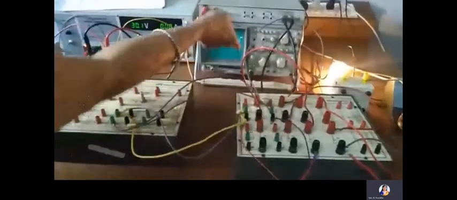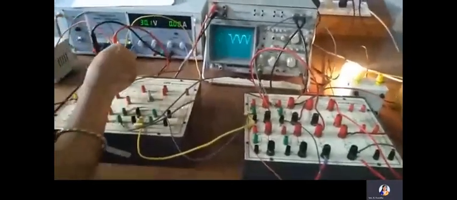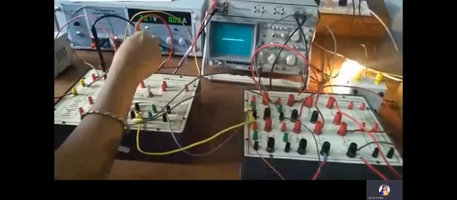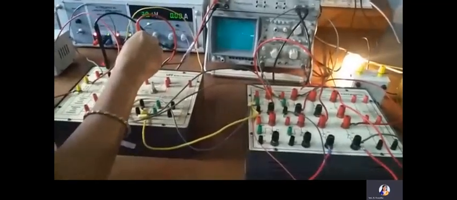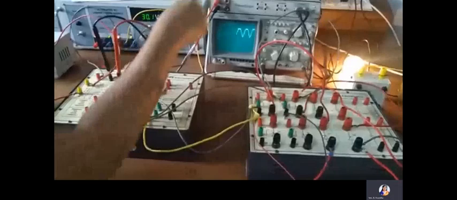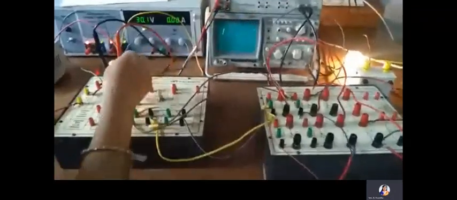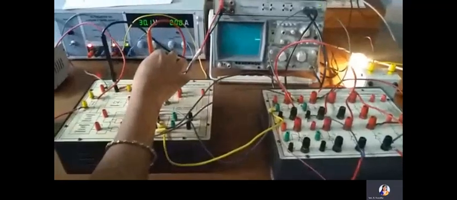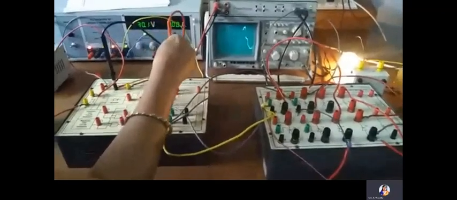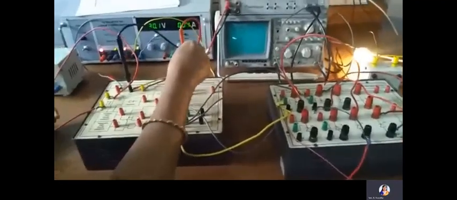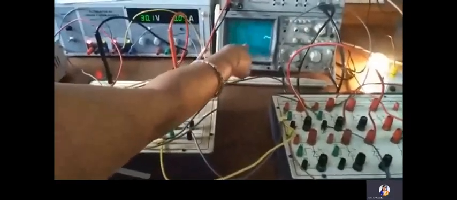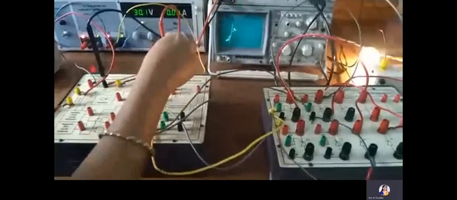The peak value of this rectified output is 24 volts. Now, ZCD is the zero crossing detector. You can observe here, this is the zero crossing point of the rectified output voltage. At that same point, we are getting the firing pulse. Now, in synchronism with ZCD, the ramp signal is generated. The ramp is generated at this point.